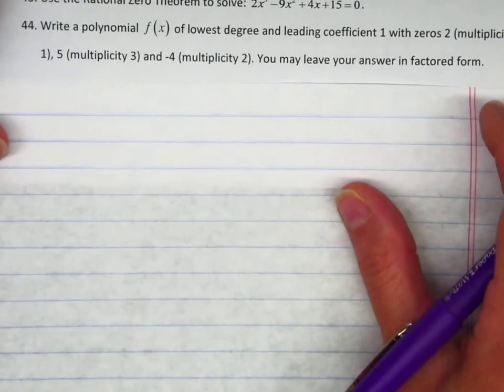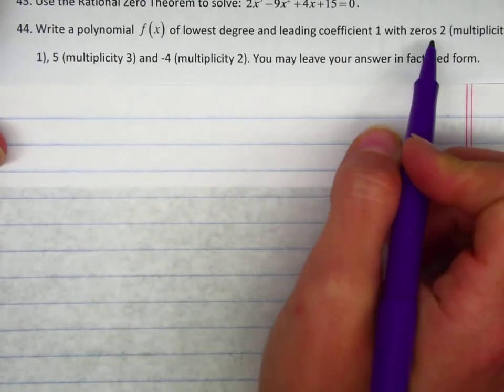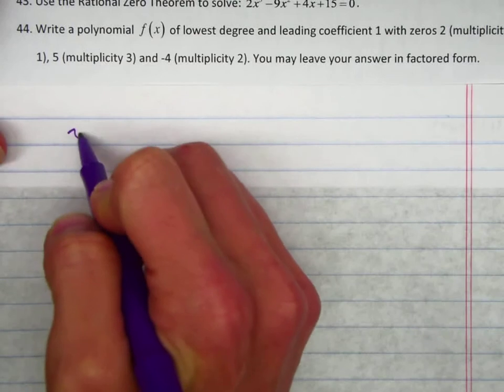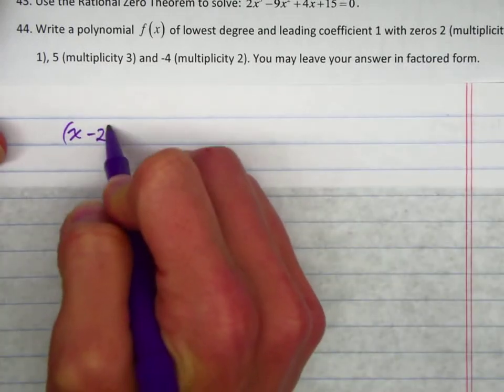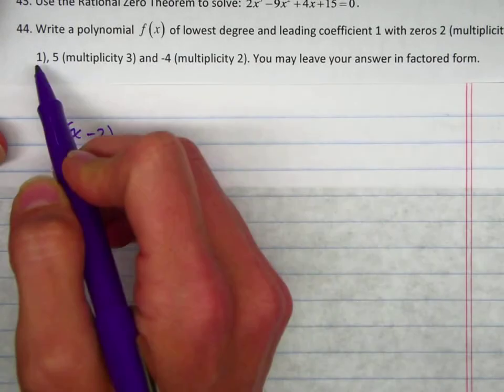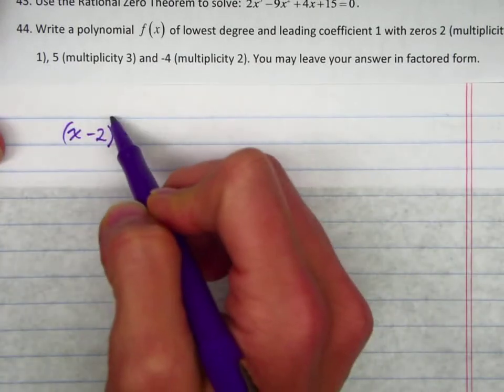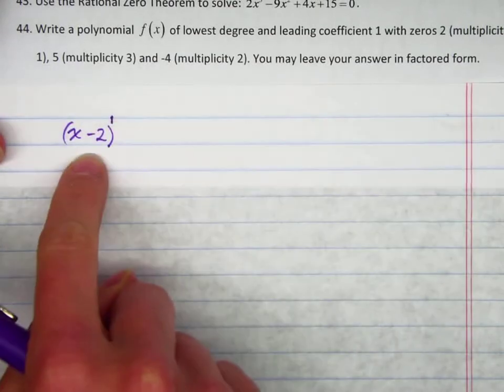All right, to write this polynomial, what we're going to do is look at the zeros. Every time you have a 0, you know that that's one of your factors. So if the 0 is 2, the factor is x minus 2. It has a multiplicity of 1, which means that the exponent on the factor is just 1.